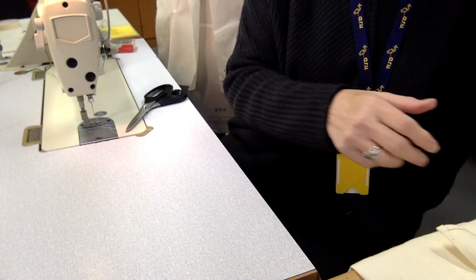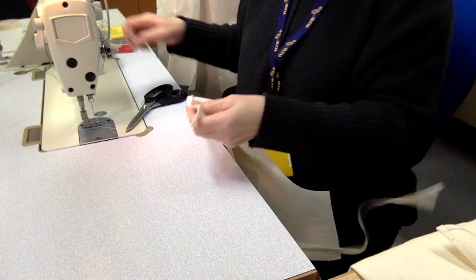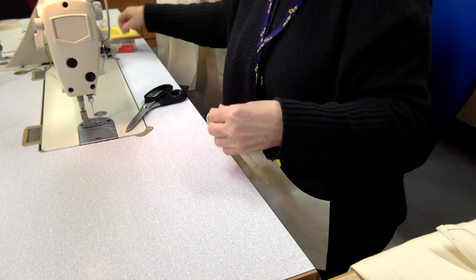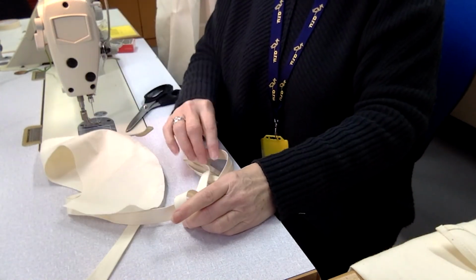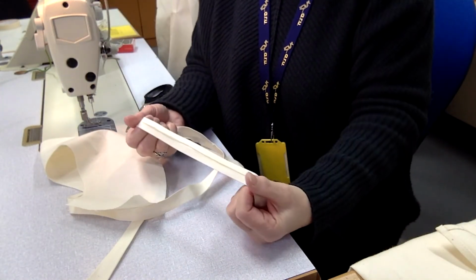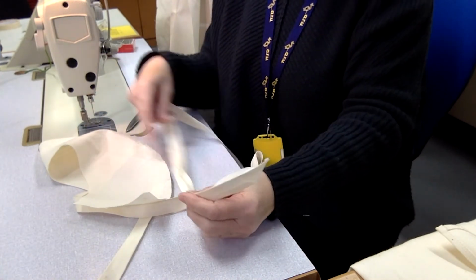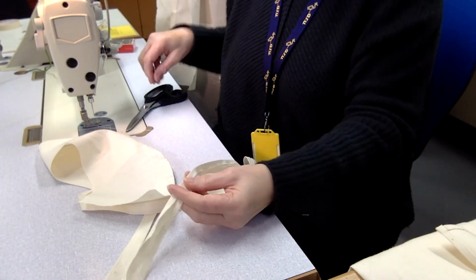Another way of edging your flounce might be if you actually wanted to face it, and maybe you would want to face it with, again, a fabric that was contrasting. So again, I would prepare my piece that I'm going to put around the edge exactly as I would do for the bias binding.